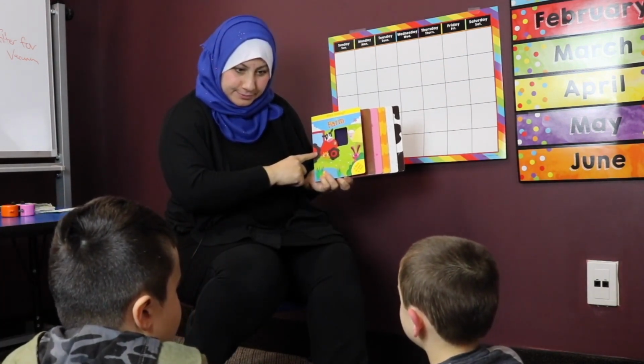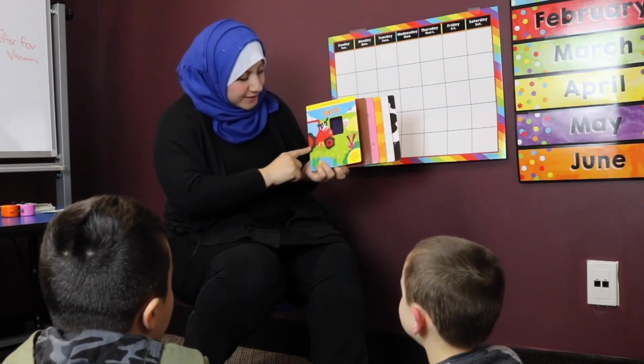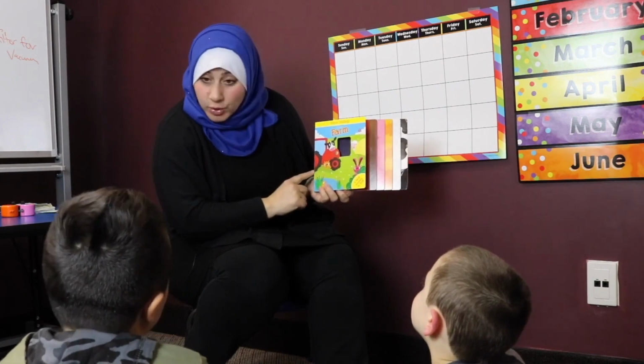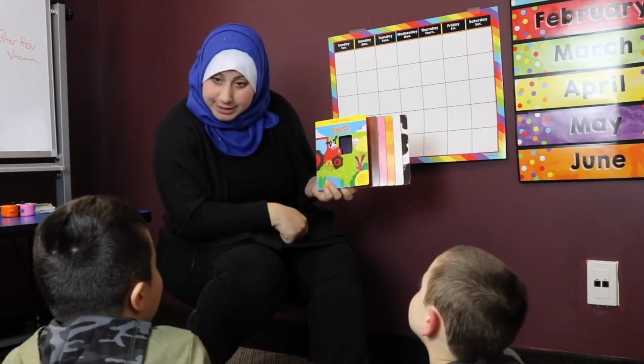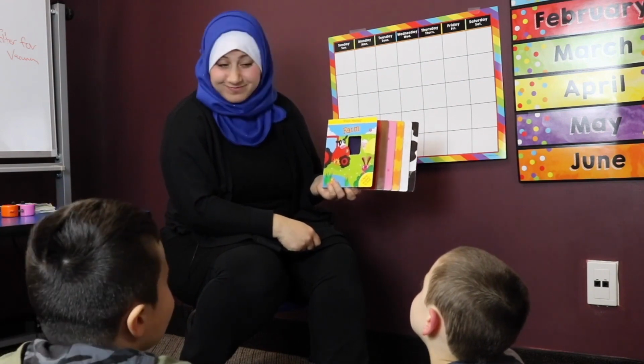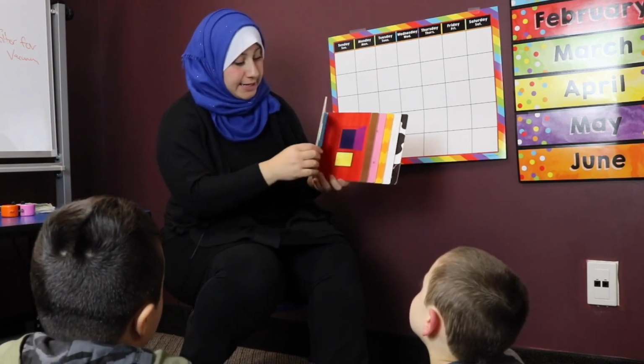I think it was red. It is red. And what do you see under the tractor? Yes, the wheels. Under. What do you see under the tractor? It's a cat. Do you think the cat should be under the tractor? No. That's quite dangerous. Let's take a look and see.